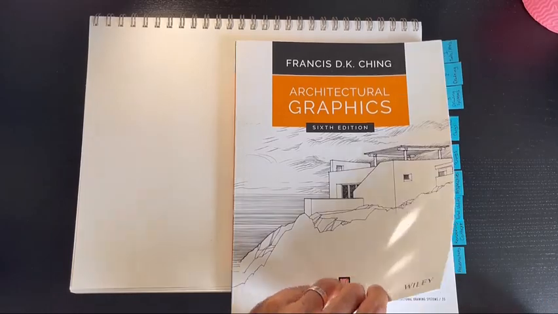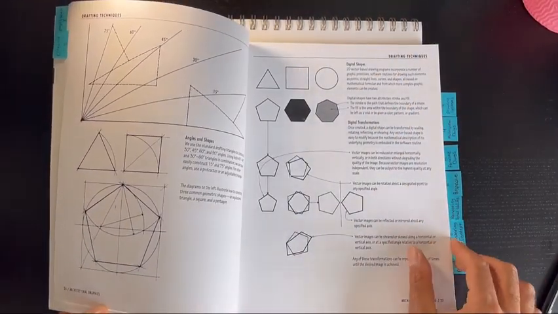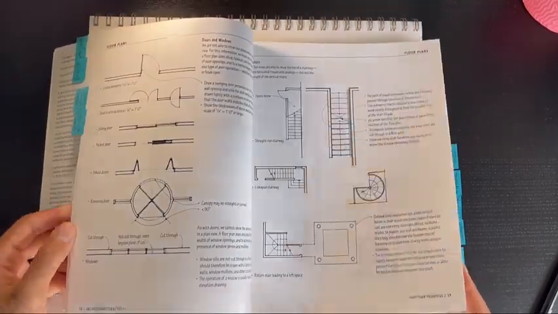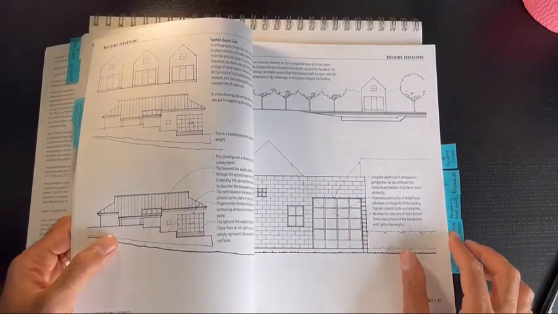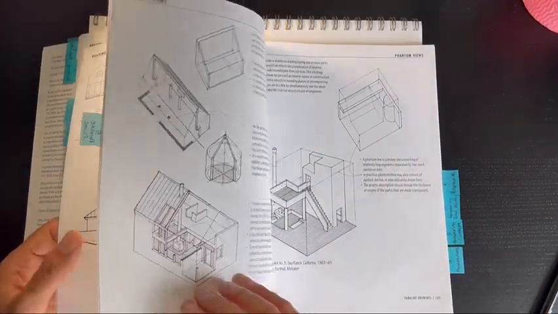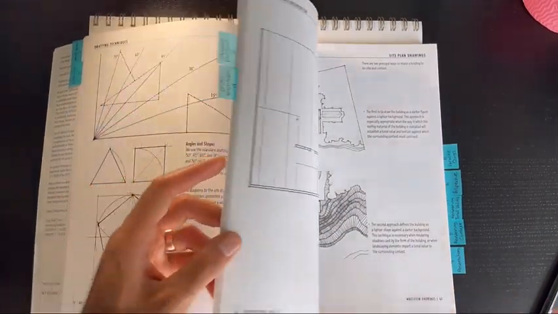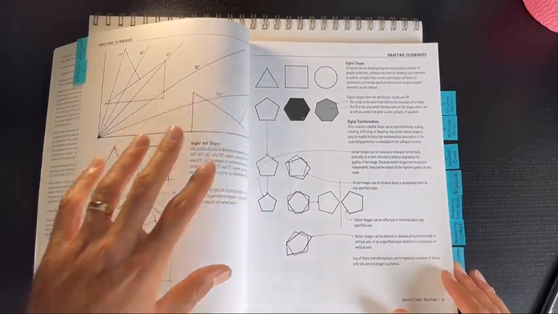It covers general drafting rules of thumb, multi-view drawings, various examples, perspectives, orthographic views, paraline drawings. Really great resource for this. So I'm going to be taking a lot of the information out of this and applying it to a drawing.